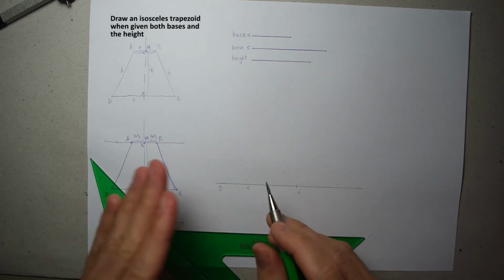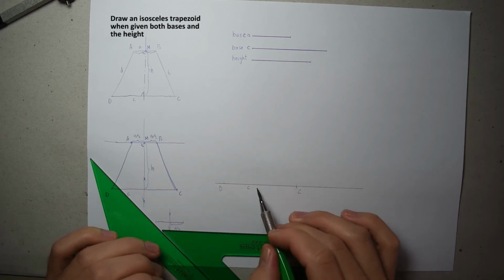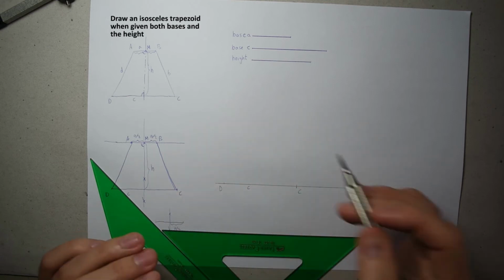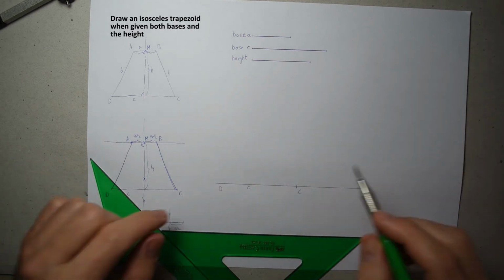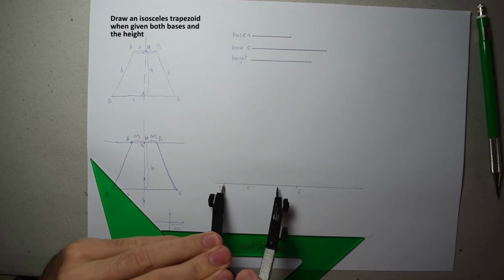I draw it just not in the middle, because if I draw it in the middle it will be in the way when I am drawing the segment bisector. The segment bisector of this space is the next step. We draw this segment bisector.